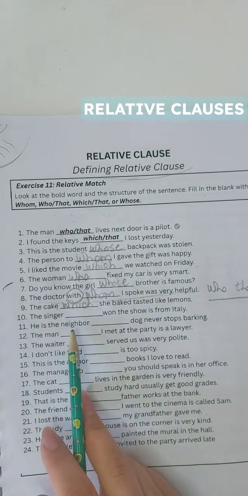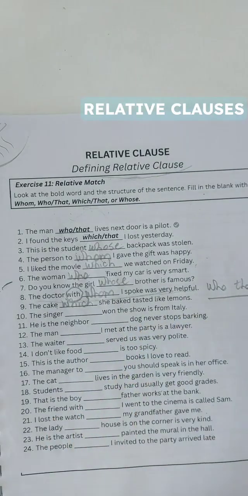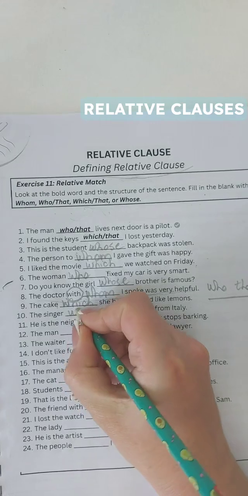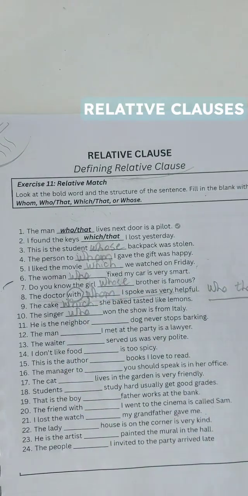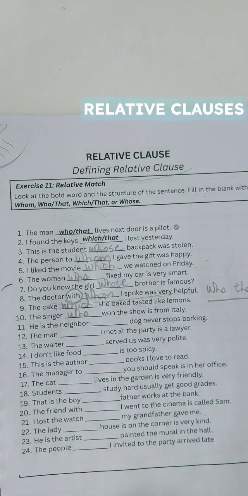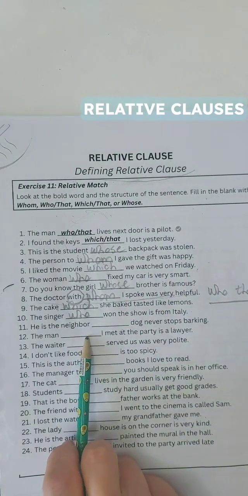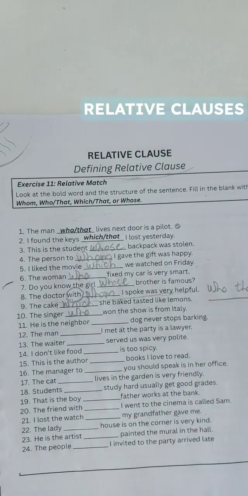The singer won the show is from Italy. Who? Excellent. The singer who or that won the show is from Italy. Yeah, we can use both. He's the neighbor. Dog never stops barking.